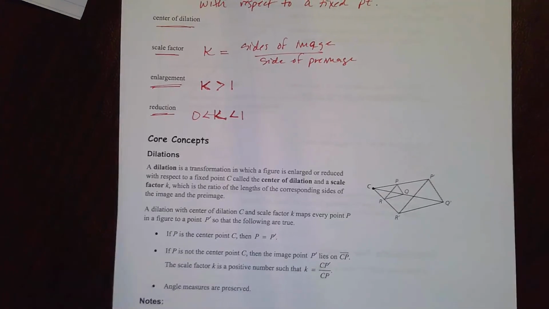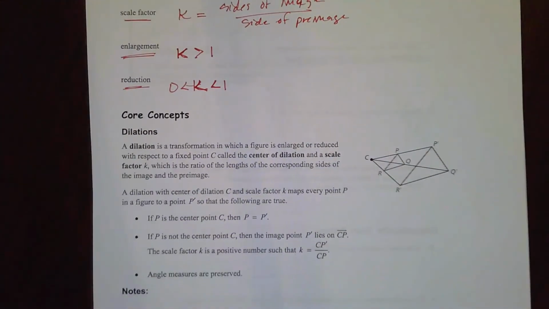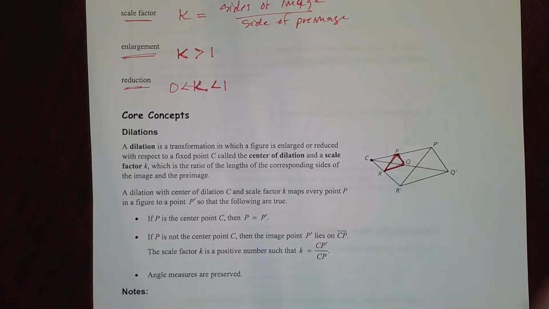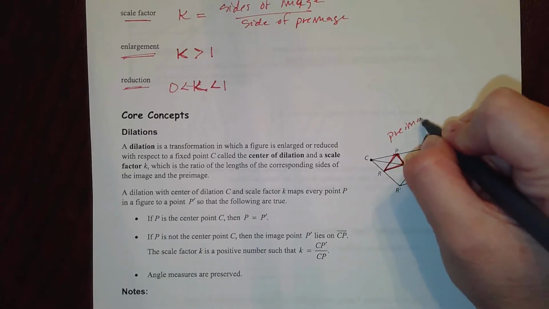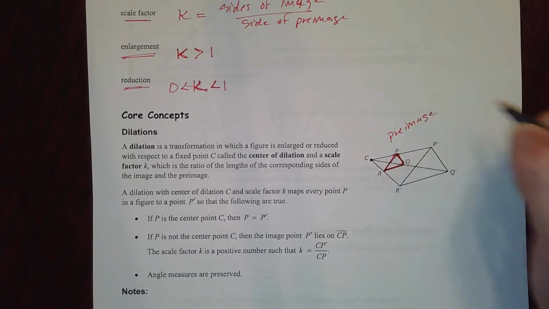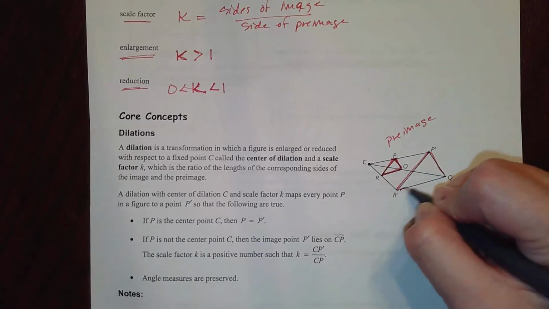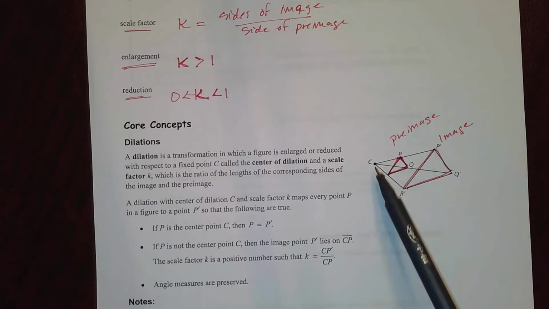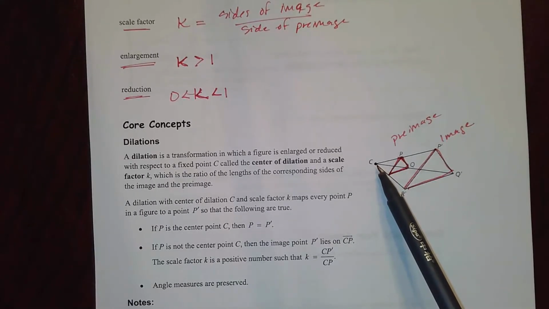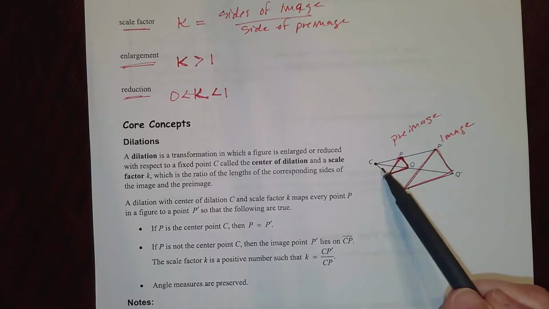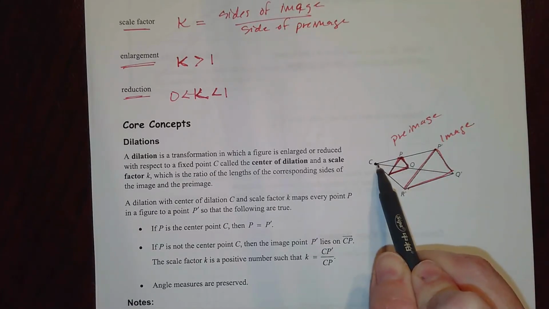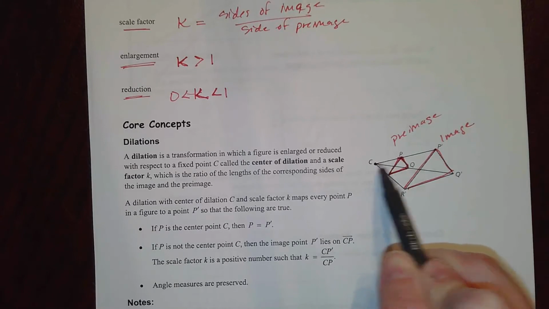This little diagram here at the bottom basically shows you this is our pre-image. Remember, your pre-image is where you start, and this is our image, which is where we end. This is the center of dilation. They're talking about the k value being the ratio of the distance from your center to your image over your center to your pre-image.